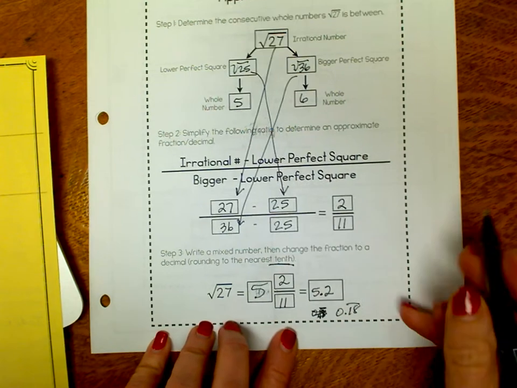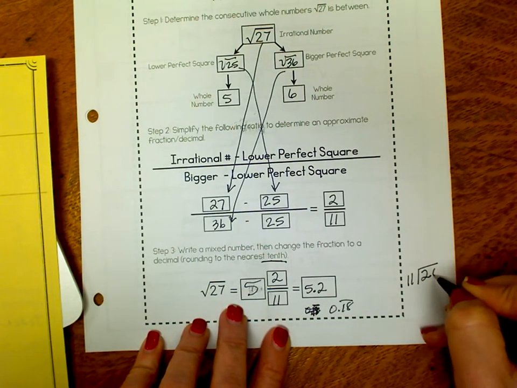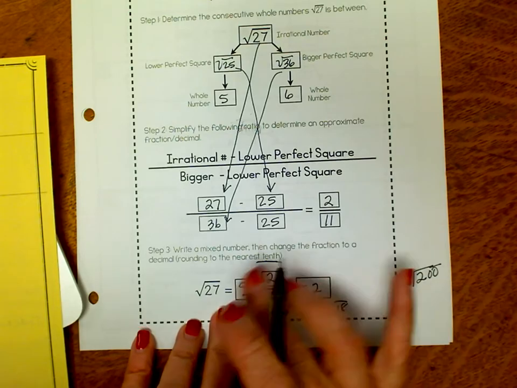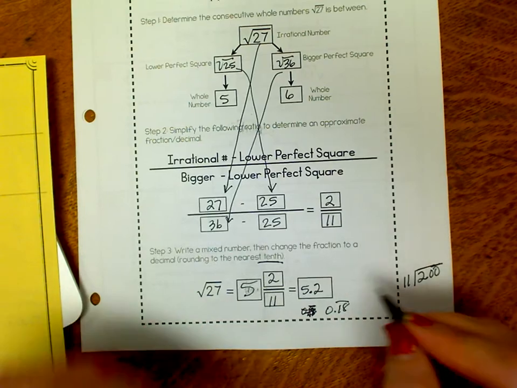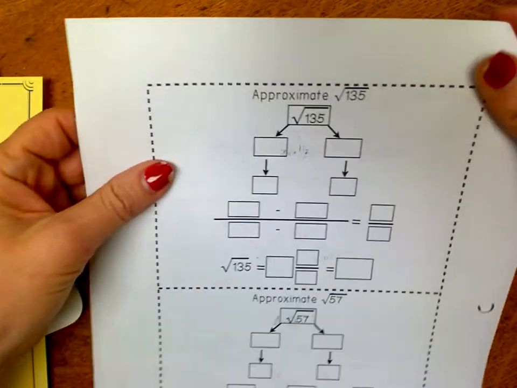Now, if you don't remember that, remember you can divide out. The numerator goes inside, the denominator outside. And you can set up your division and set up your work over here in the margin, if you need to do that. Okay, so let's look at the next one. And let's do this one together.